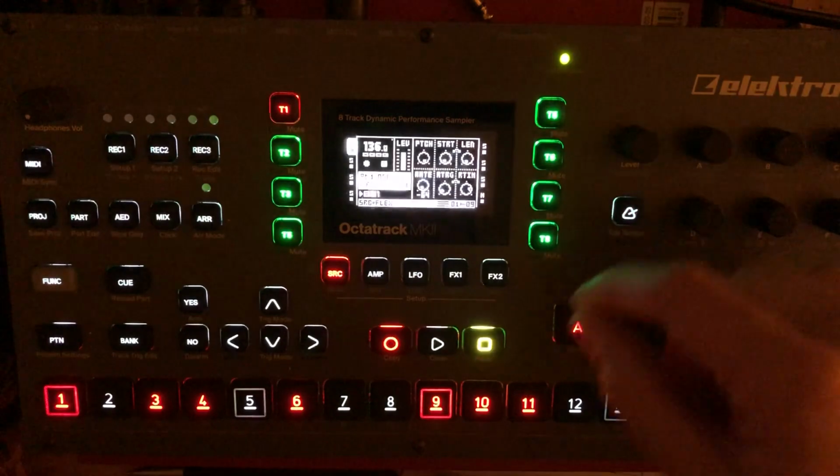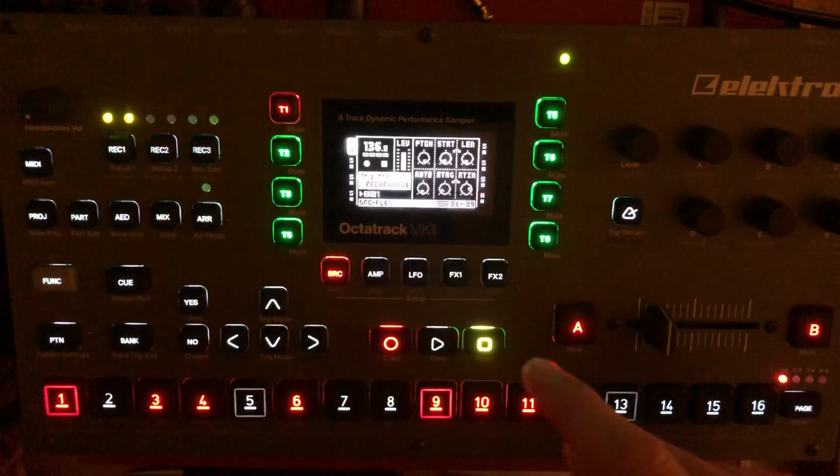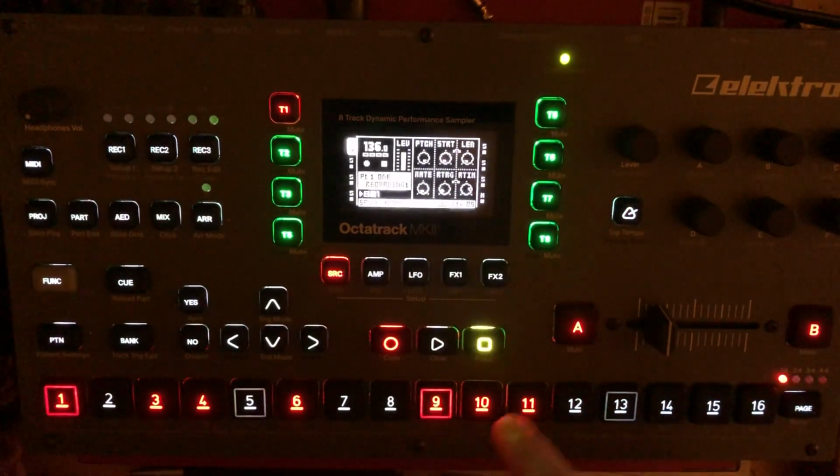For example, if you go to minus 64 for the rate, you can't play the end of the sample before you've recorded the beginning of the sample. But you can kind of do some workarounds.